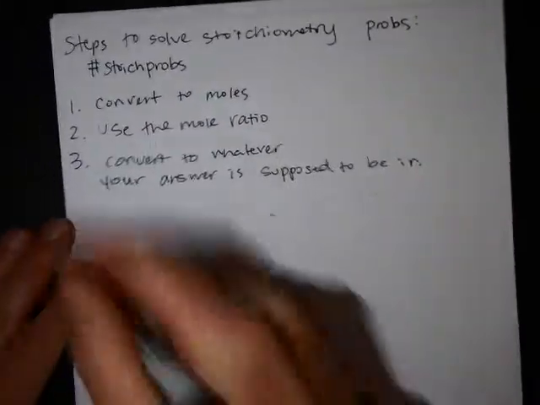You didn't like this thing on Stoic Probs with the hashtag? Too cool for it?